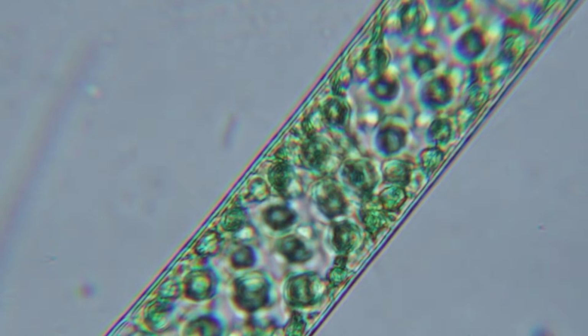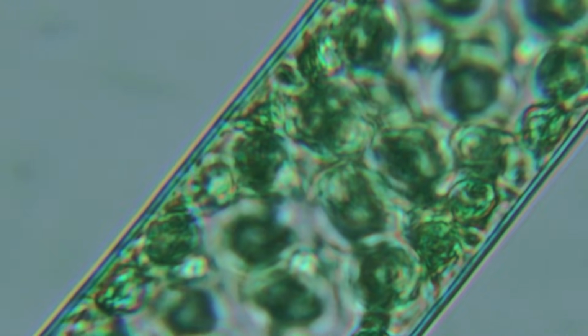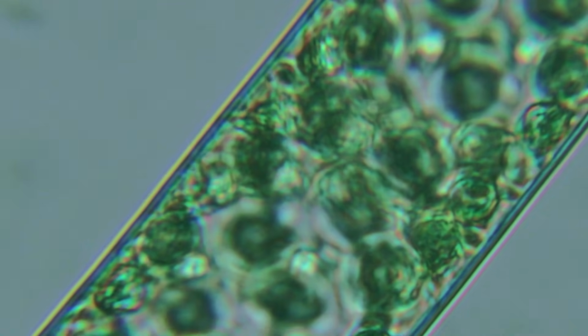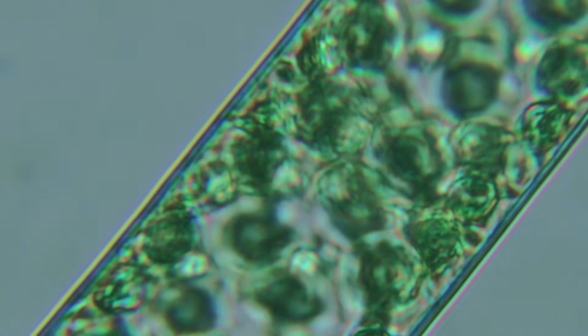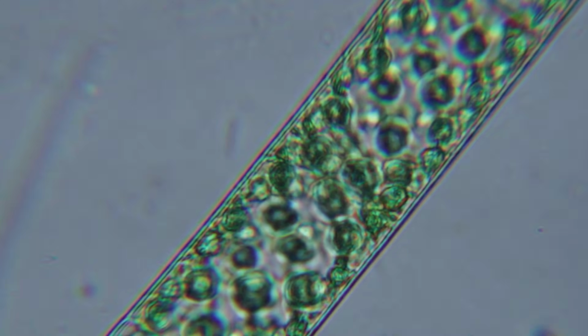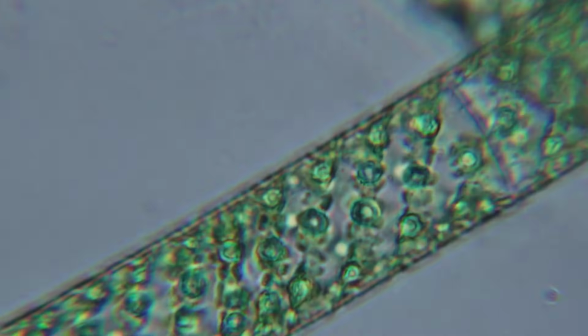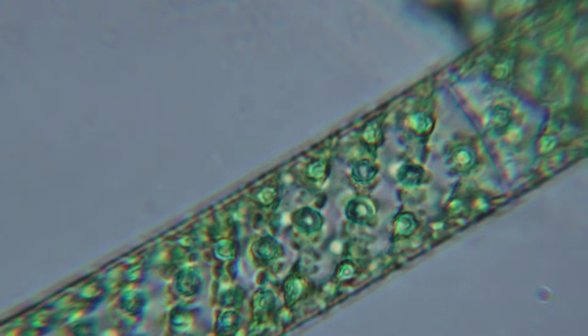Under maximum magnification and in real time, you can just make out the transport mechanisms moving nutrients inside the Spirogyra cells. You can also see the individual green chloroplasts. Chloroplasts contain chlorophyll, which allows plants and algae to convert sunlight into energy.